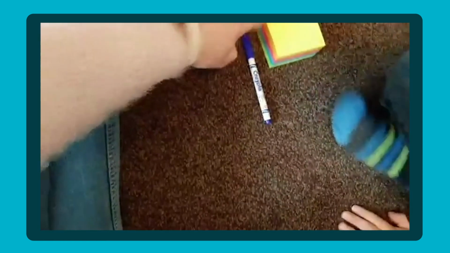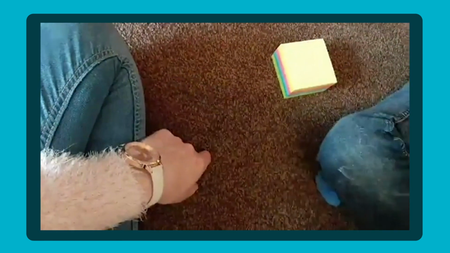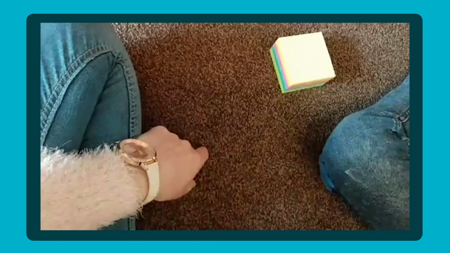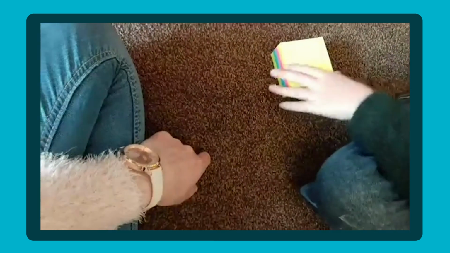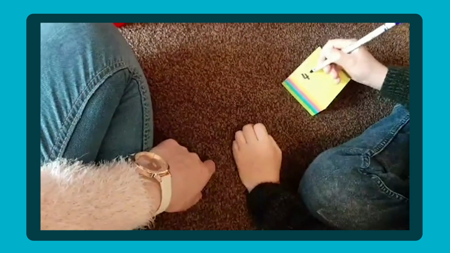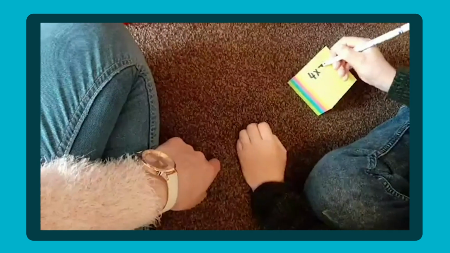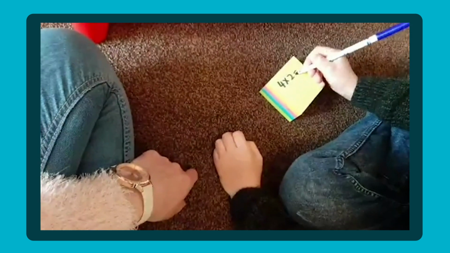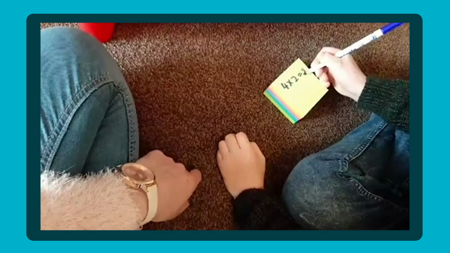How would we write that down, Noah? How would we write that down on your post-its? So we would write it like this. Good boy. And what does that equal? Good.